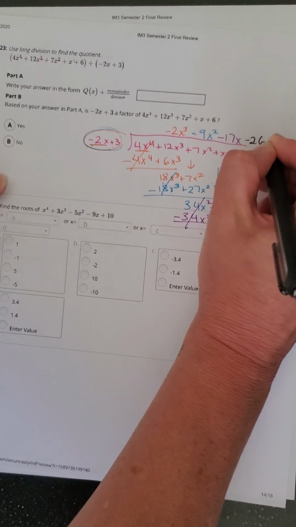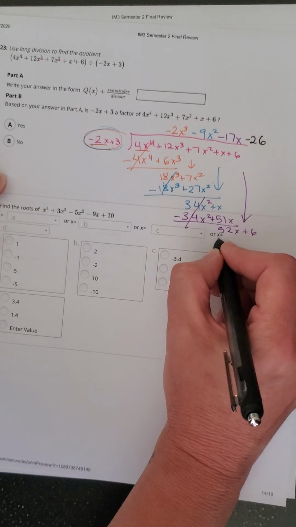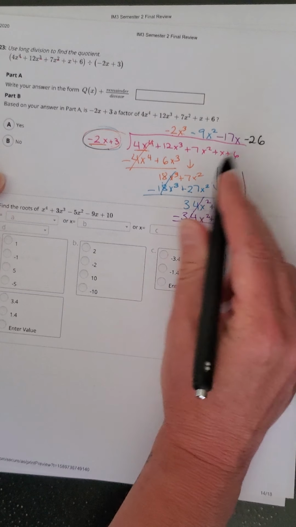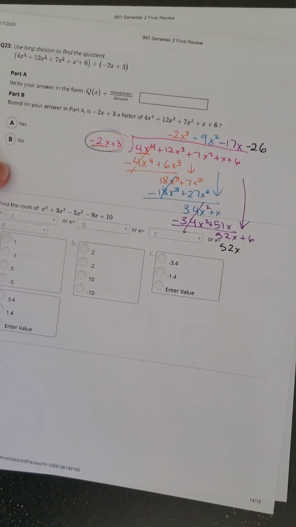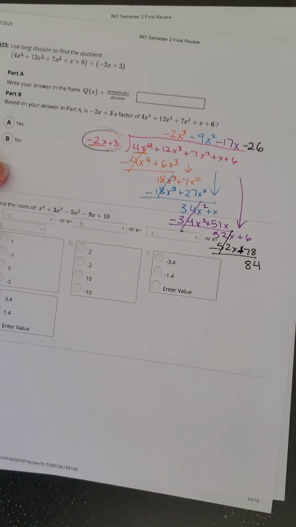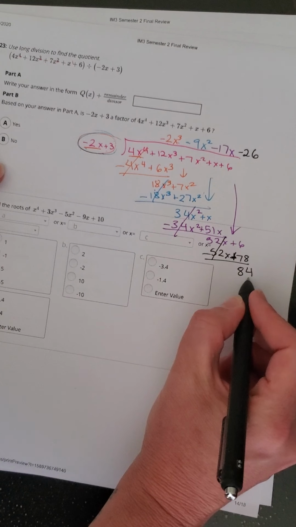Negative 26, multiply back. That's positive 52x, and then negative 26 times 3, 78. Whoops, minus 78. Switch. And that becomes 84. So plus 6. Just checking. Yeah, 84. And this is my remainder.